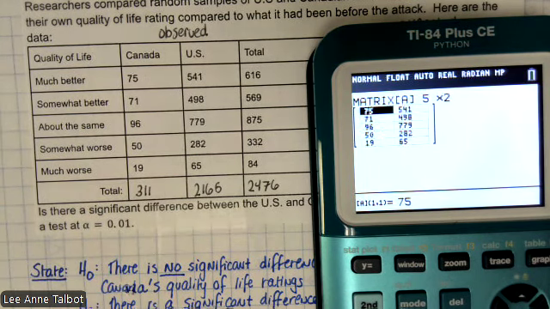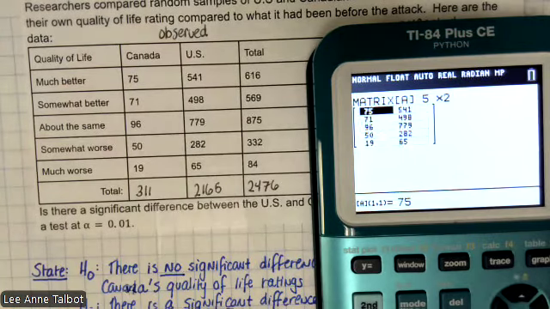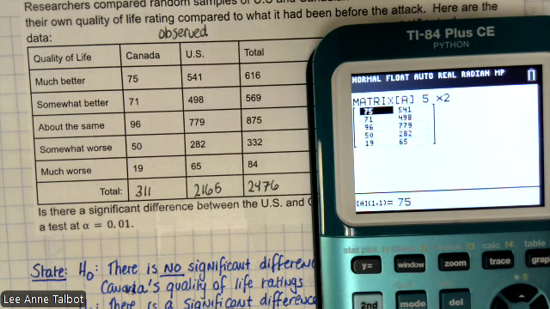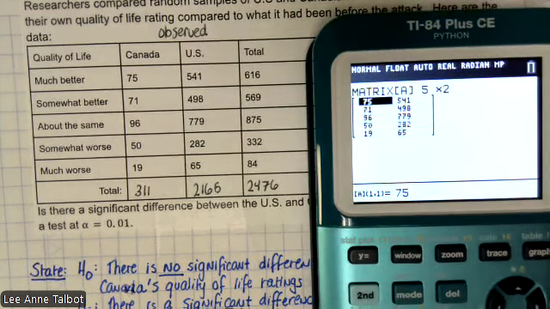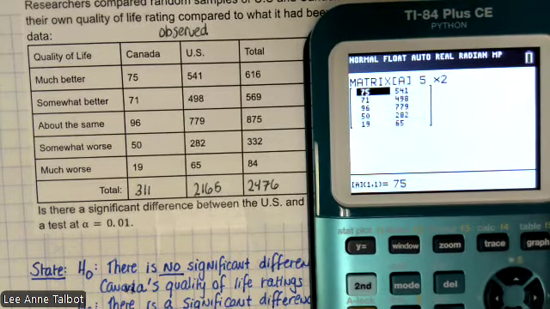So the observed counts, the ones that you get when you sit down and work the problem, are always in matrix A. Make yourself do it. Muscle memory is a thing. Okay, does anyone need any assistance or more time?